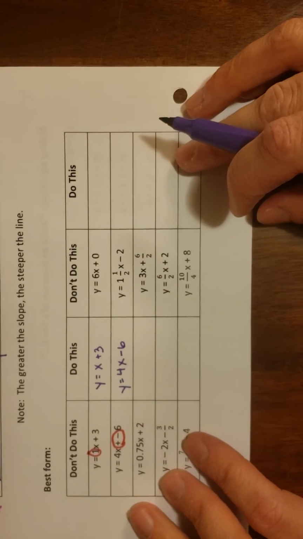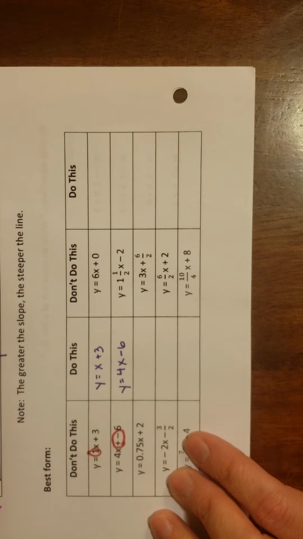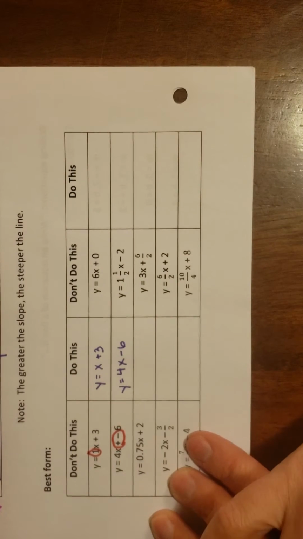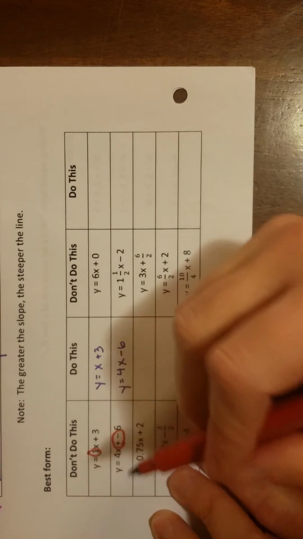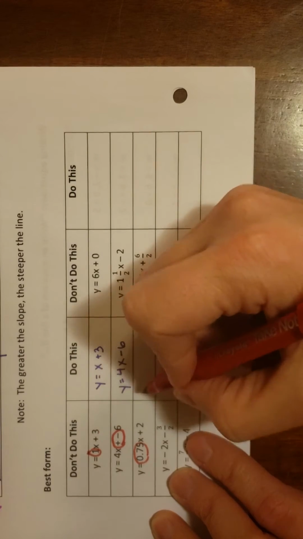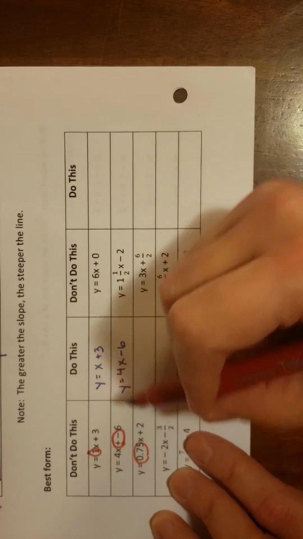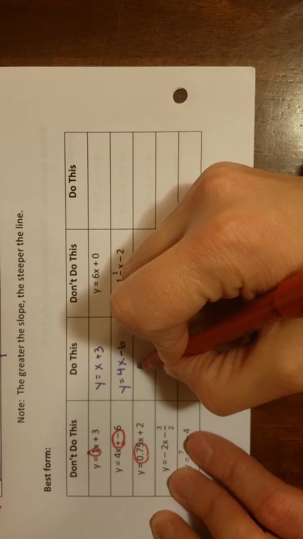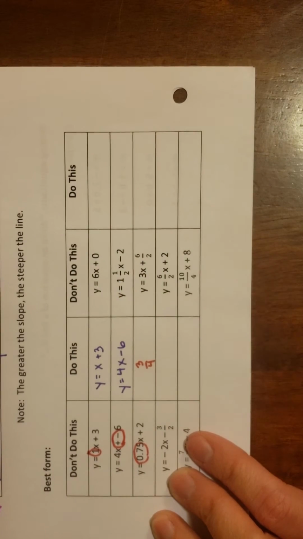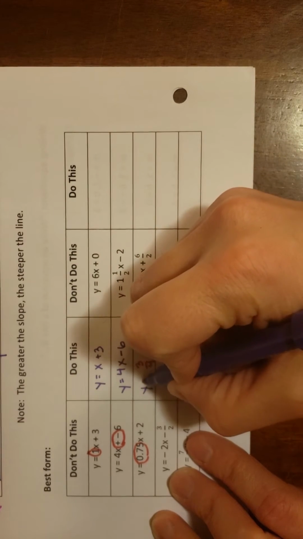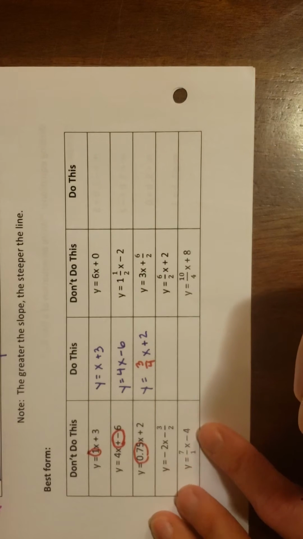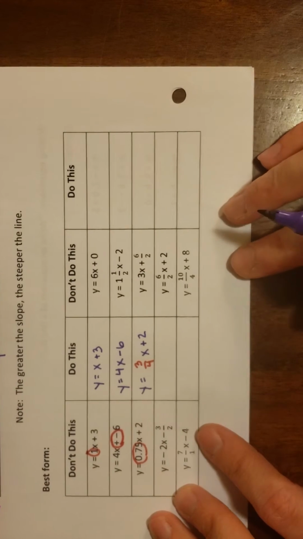Okay. How about this? Now if you had to graph this line and it was y equals 0.75x plus 2, that's not helpful, right? So I hope you know that 0.75 is equivalent to 3/4. If you don't, I suppose you could do 75 hundredths, 75 over 100, and simplify that down to get 3/4, like so. Okay, how about the next one?